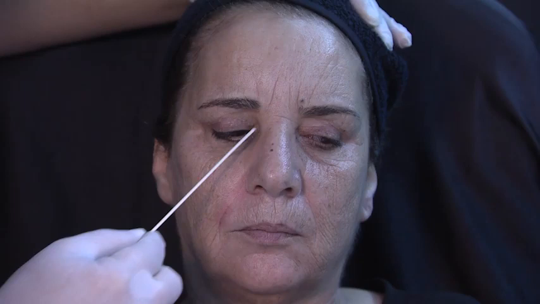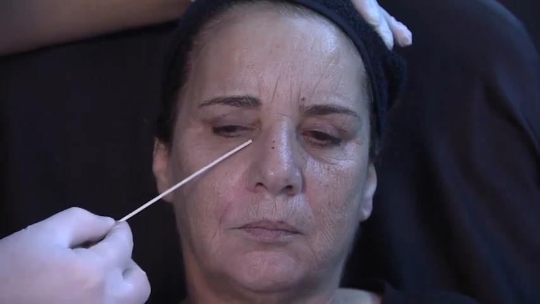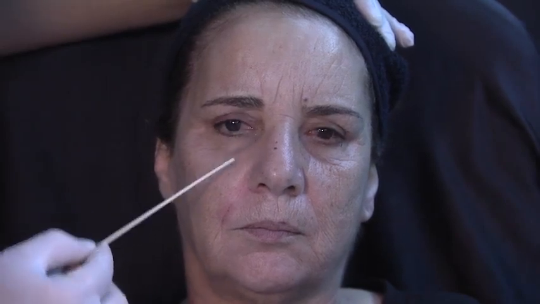If I need more than 0.6 or 0.65, then I need to think about another product, because a lot of HA in this area is not a good thing to do. So I need a product that gives me lifting capacity. I will need less product, but at the same time will retain less water. So in this case, I'm going to use NASHA Technology Restylane, the classic Restylane.